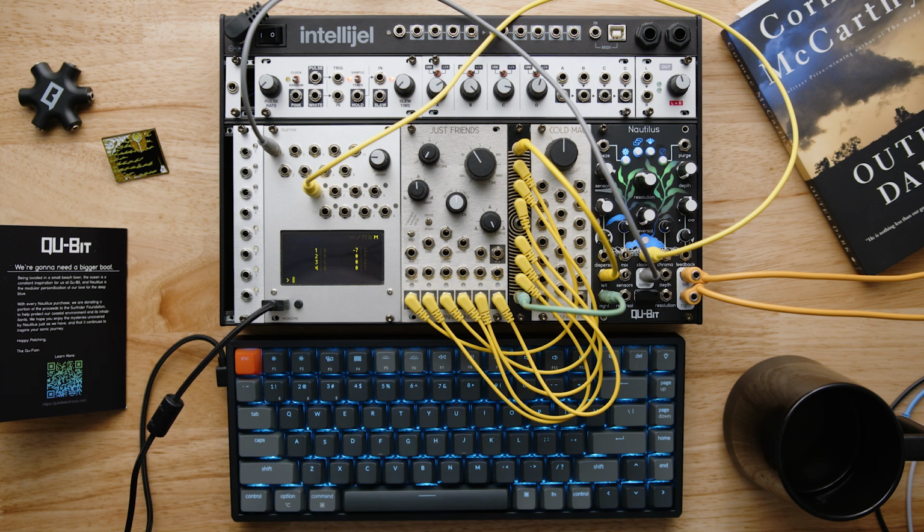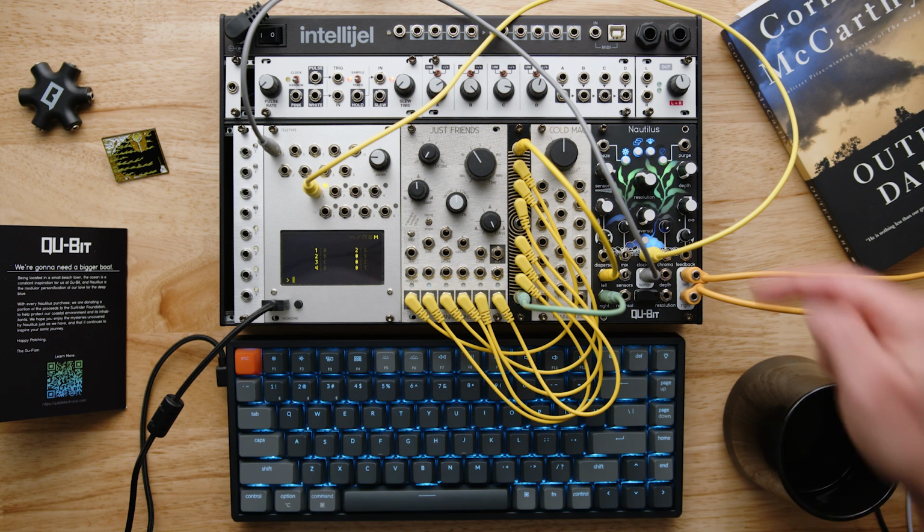Now, so far, we have been exploring the taps themselves, but we're going to jump in and look at the different feedback modes and delay modes and a few nice little touches that Qubit has included on Nautilus. The first one is the reverse knob.